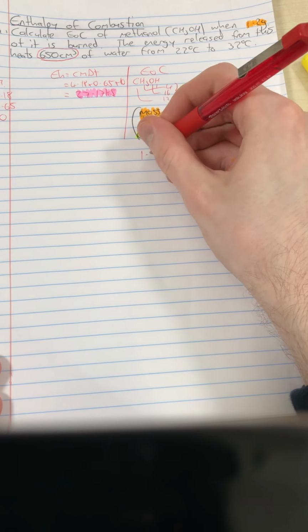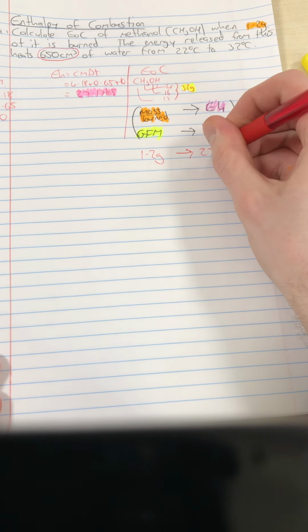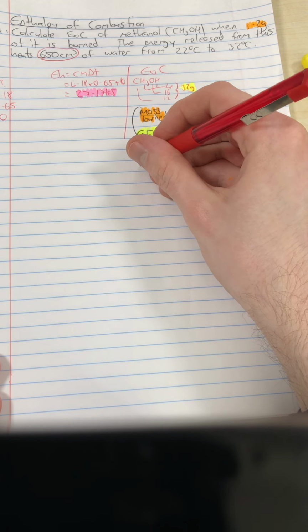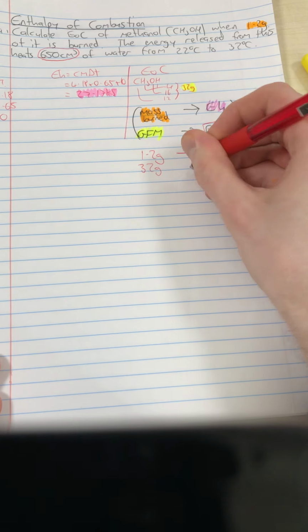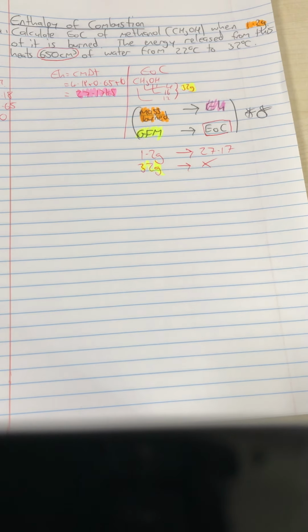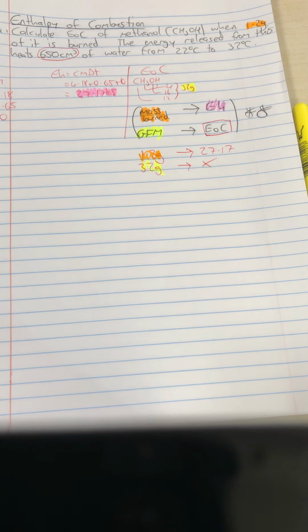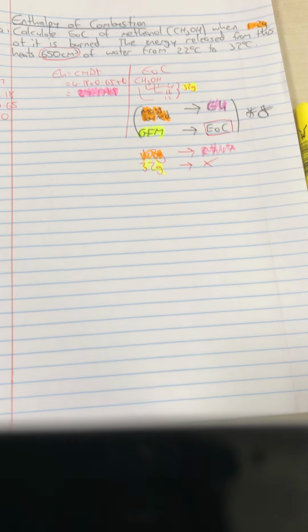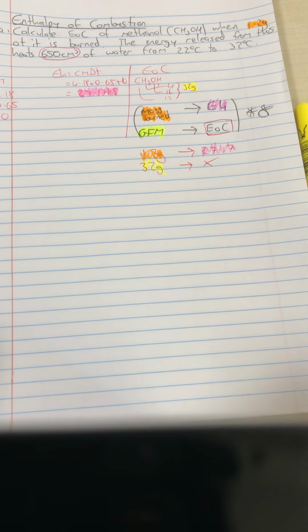So the mass burned, 1.2 grams, gives us EH, which is 27.17. And then the GFM is 32, and that's going to give us X. Yeah? So GFM is 32, the mass burned 1.2, and the EH is 27.17.